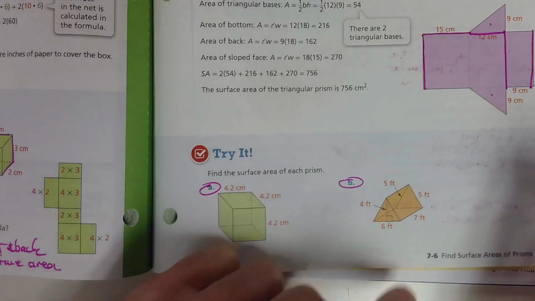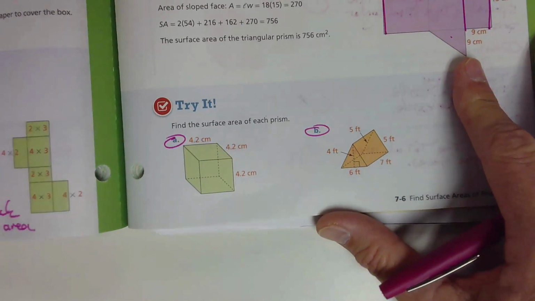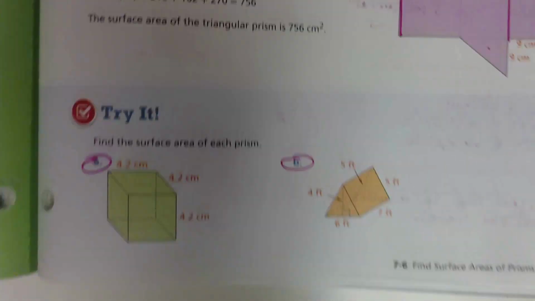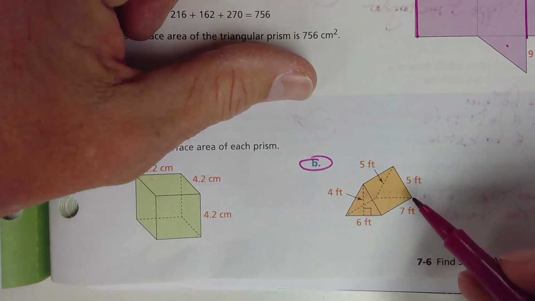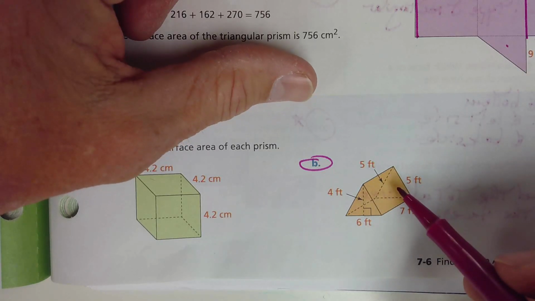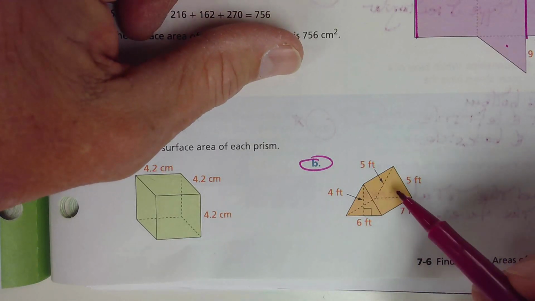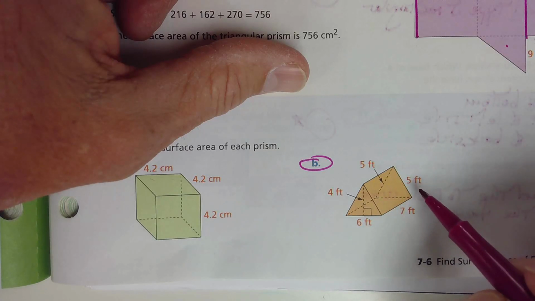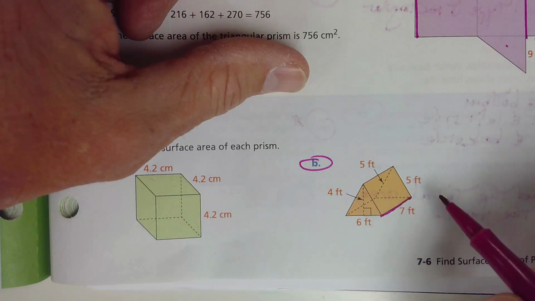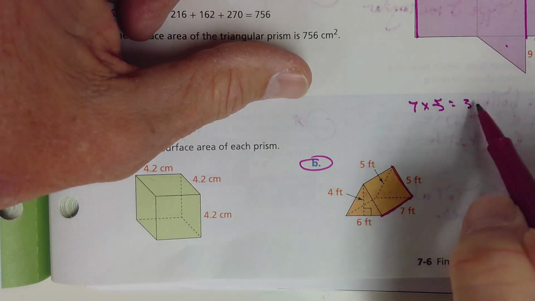When I look at these, let me pull this here. Zoom in a little bit. When I look at these, my eyes kind of go back and forth between a different way to do it. But let's find all the surface areas in this. The first one I see is the one closest to us right here. This is 7 feet, and this is 5 feet. So what do we have? We have 7 times 5 equals 35.